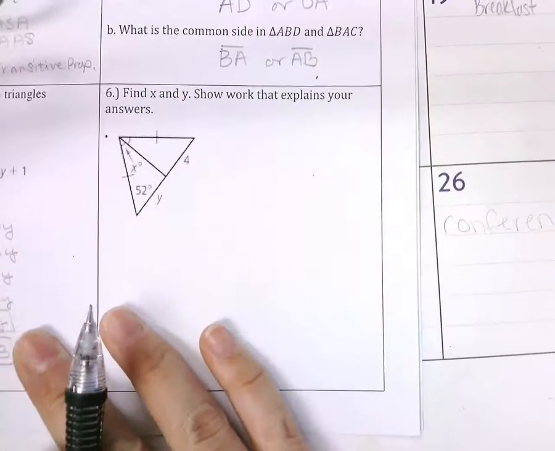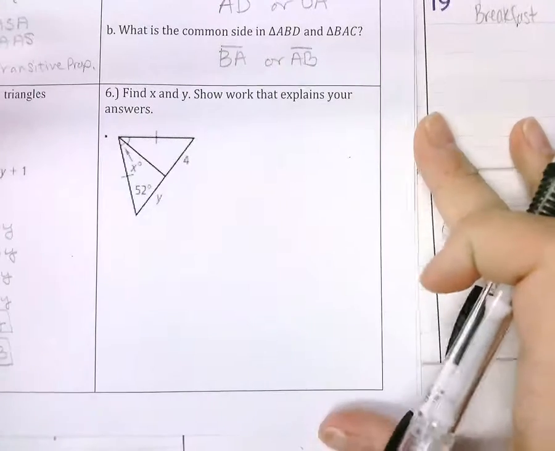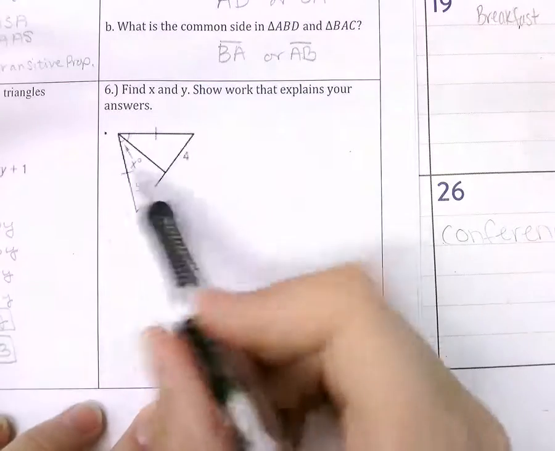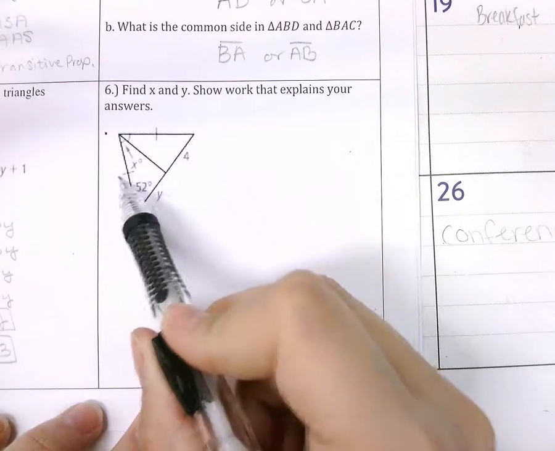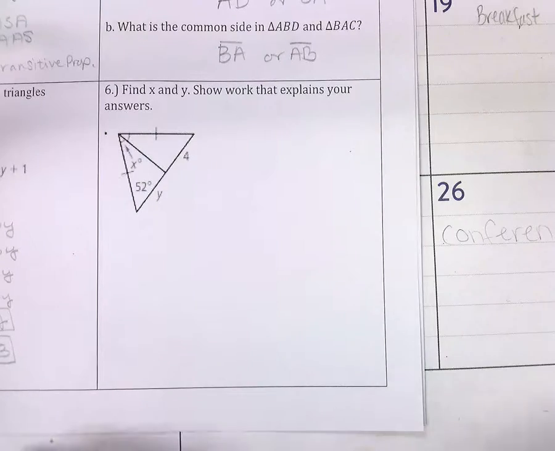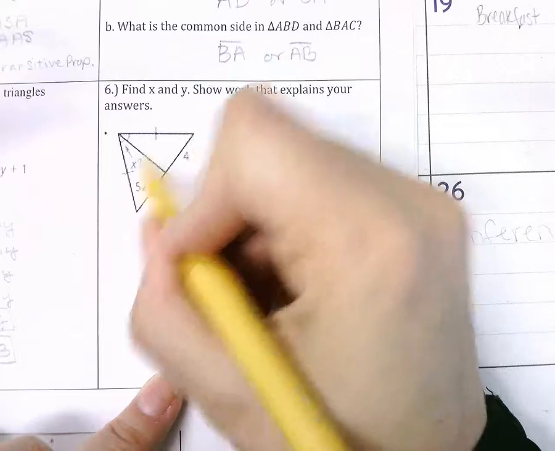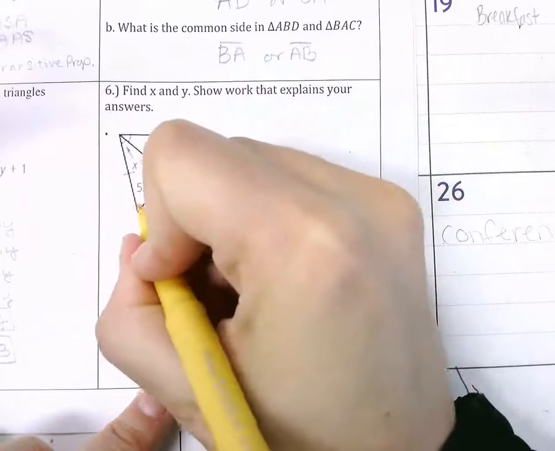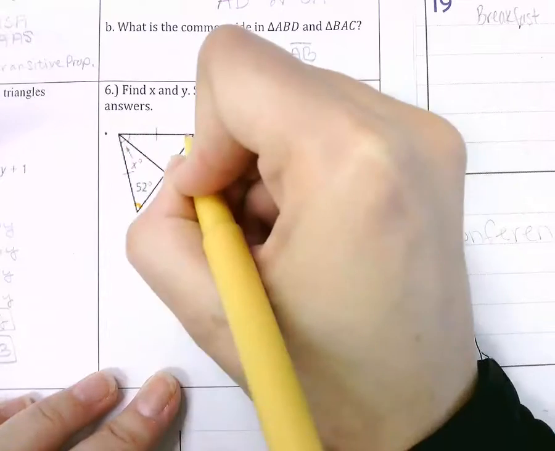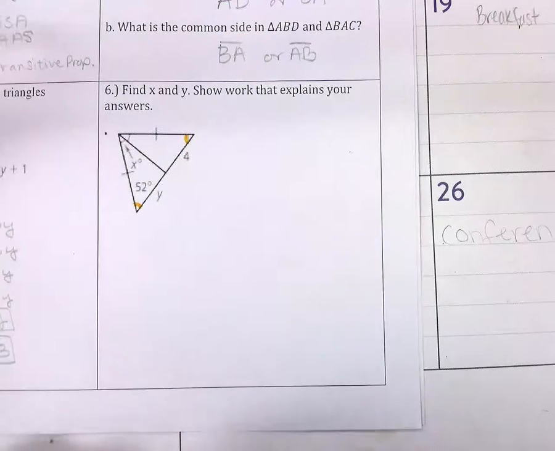All right, so you're going to have a question that has either an isosceles triangle, an equilateral triangle, some kind of triangle that has congruent things. So this is an isosceles triangle because you have this little mark here and this little mark here. In an isosceles triangle, if the sides are congruent, then the angles across those sides are also congruent. So these two angles, the base angles, are congruent.